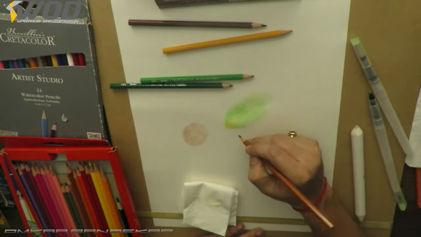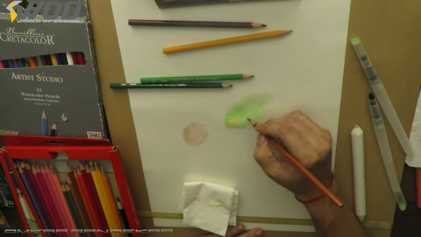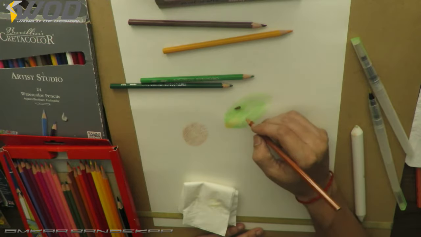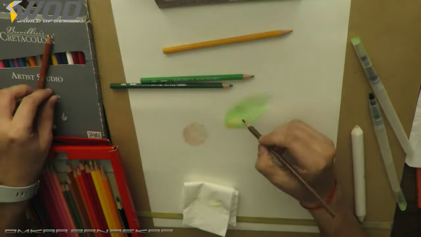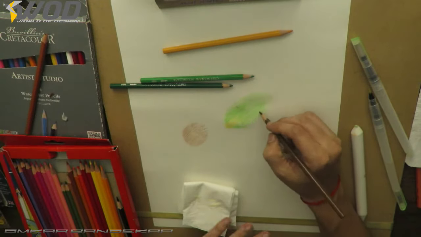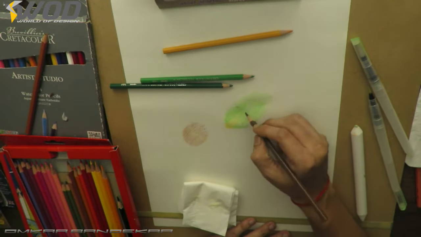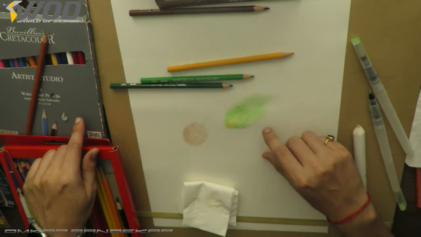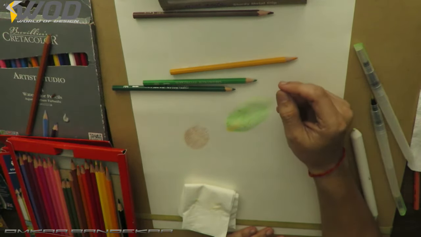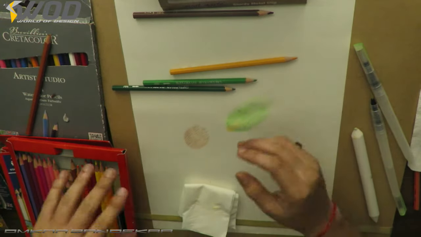But now this paper is low GSM, so it is a little bit difficult to bring a hard stroke on that, because the paper becomes wet, more wet like that. So this is the second application of these watercolor pencils. Now we understand the different uses of these watercolor pencils.